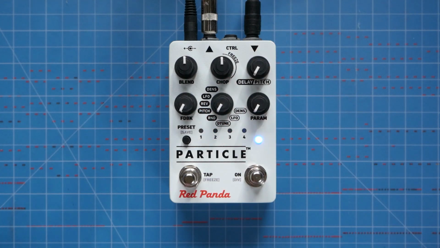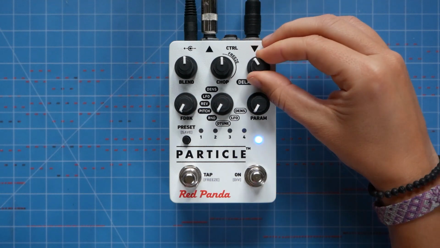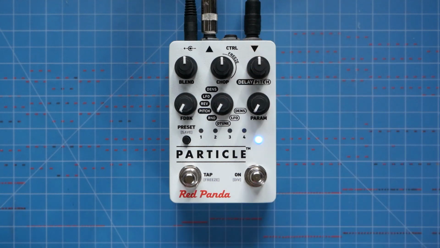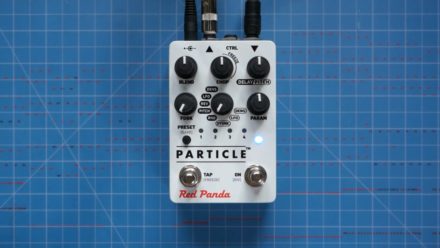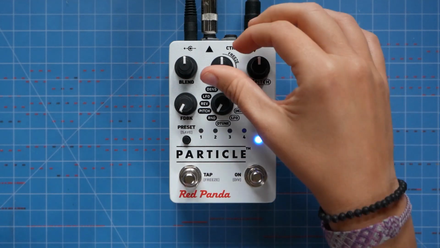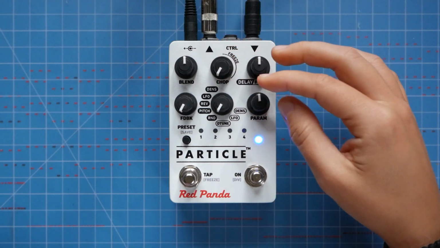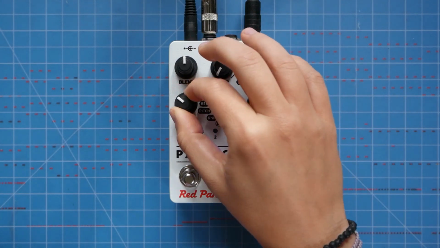The final delay mode is random, where we can randomize the delay time. Using the delay pitch knob, as we did in the LFO mode, we can set our maximum position, and the param knob sets the range of randomization. Longer grains will produce stuttering repeats, and shorter grains can create some ghostly, echoing trails.